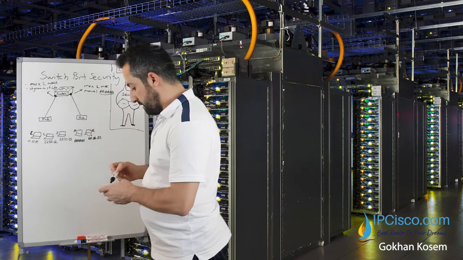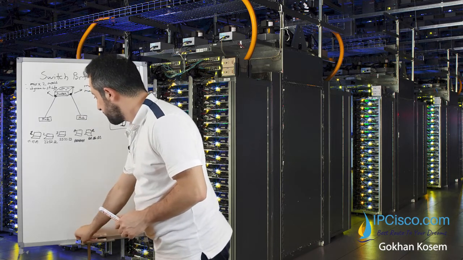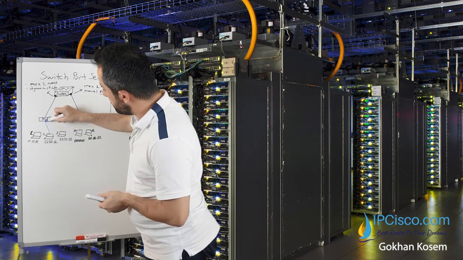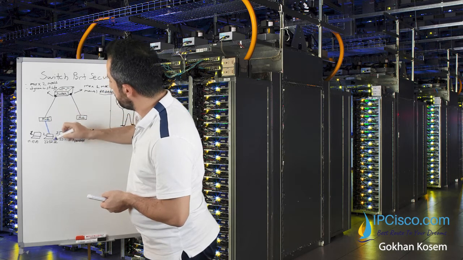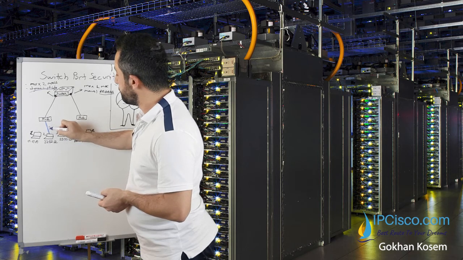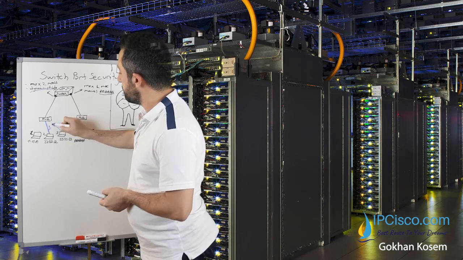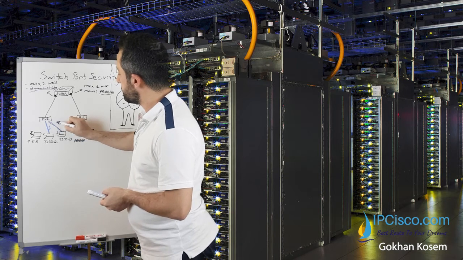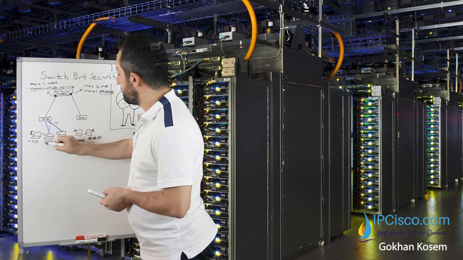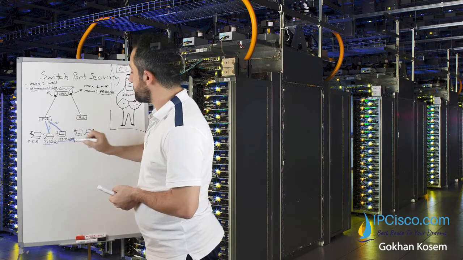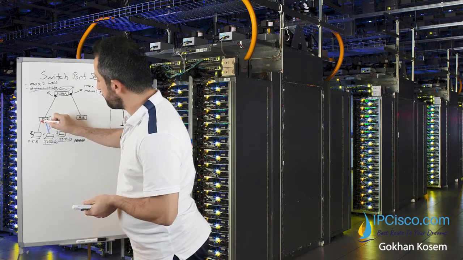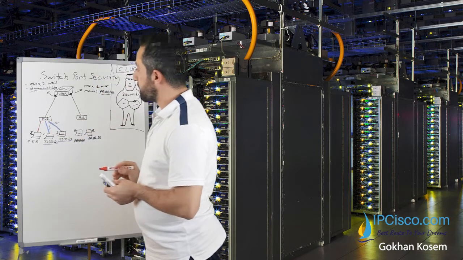For example, we will connect the second PC firstly here. It is allowed because of the dynamic sticky configuration. The first one is this, and secondly we connect this one, and the second connected and recorded MAC address is this. The first one is this and the second one is this. But whenever we connect this, it will not be allowed. Think about that.